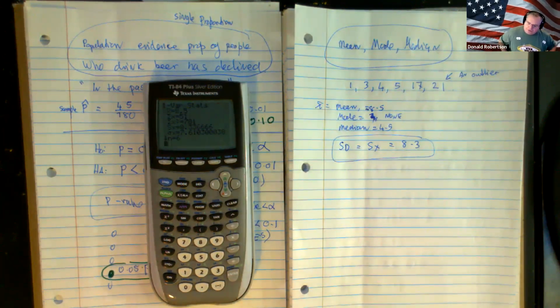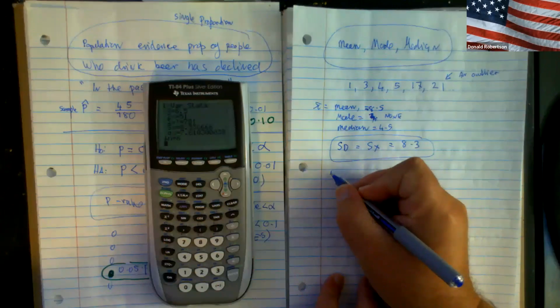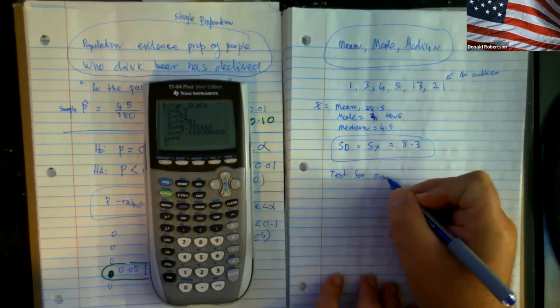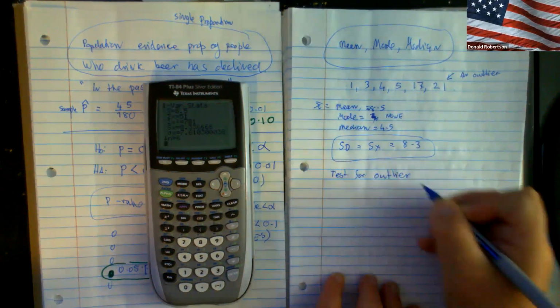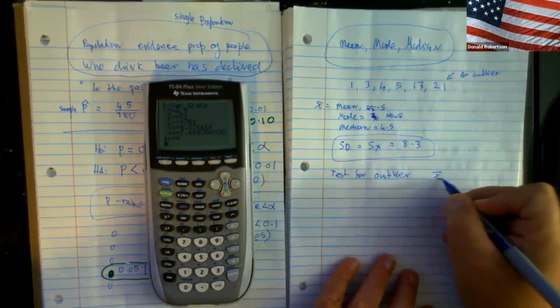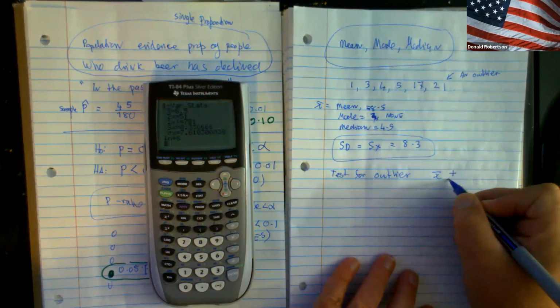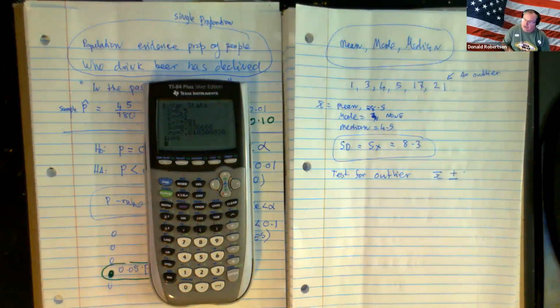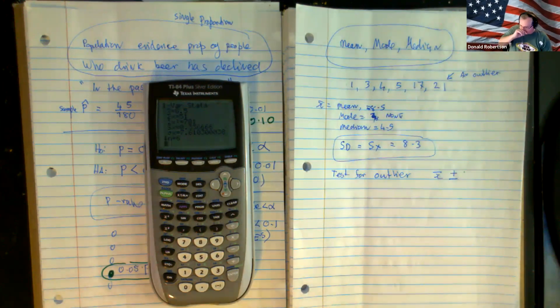And so if you want to use the standard deviation as your test for an outlier, you take the mean and you add and you subtract. Can you remember how many standard deviations you use to decide where the outliers live?